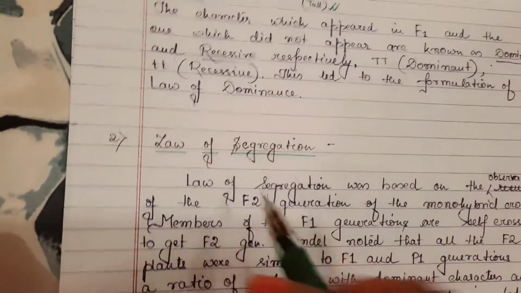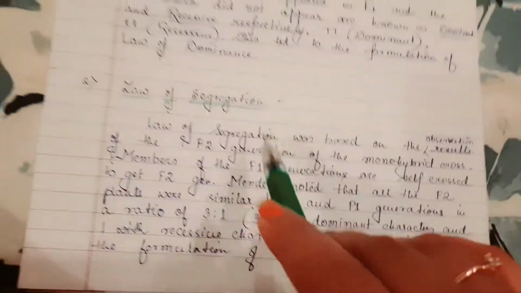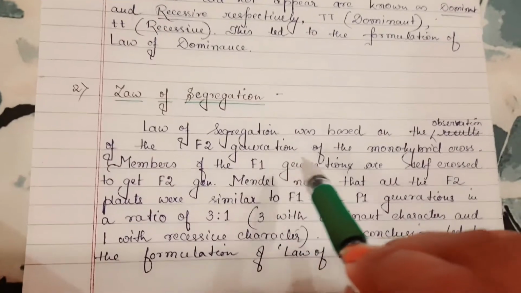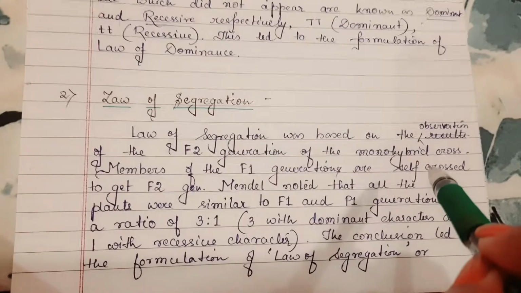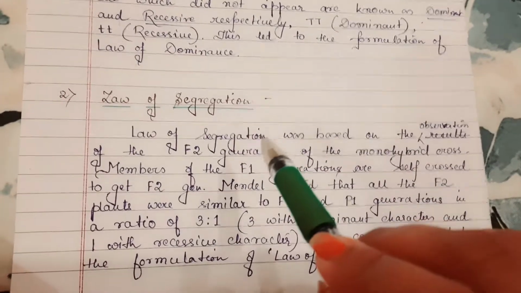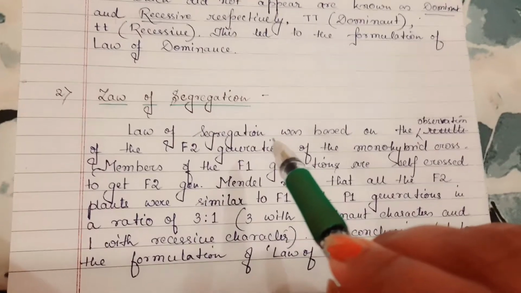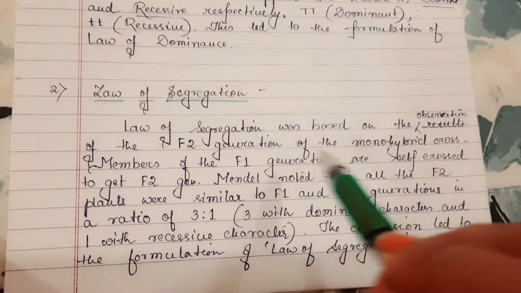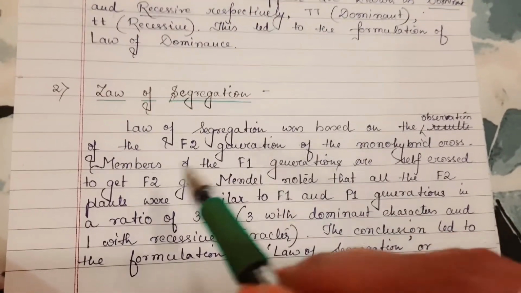Okay, so next we move on to law of segregation. Law of segregation was based on the observation of the F2 generation of the monohybrid cross. On which is it based? Law of segregation was based on the observation of F2 generation of the monohybrid cross that was performed.